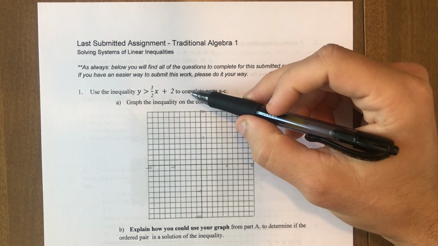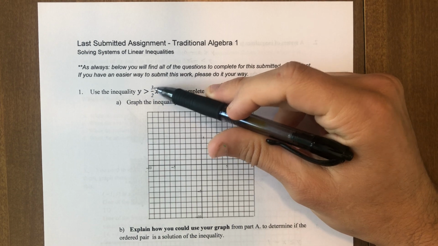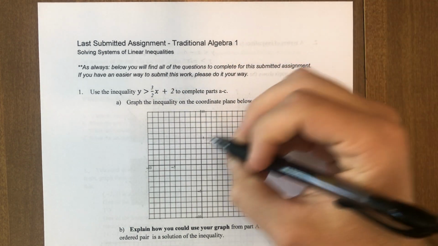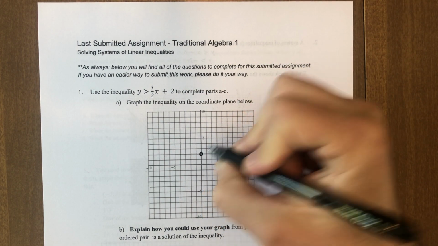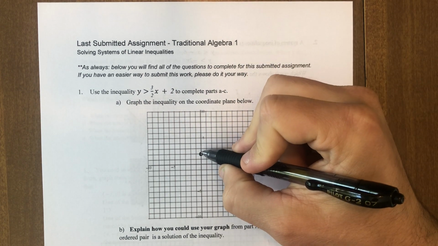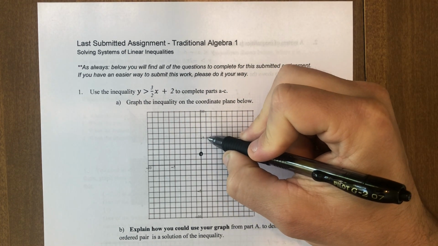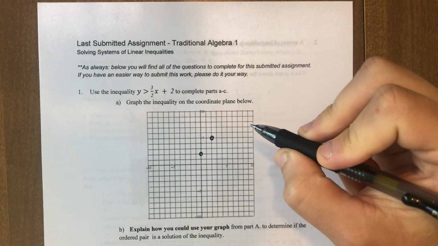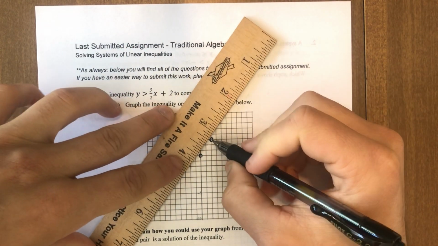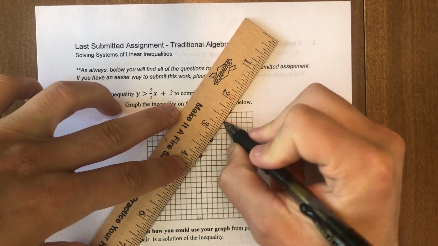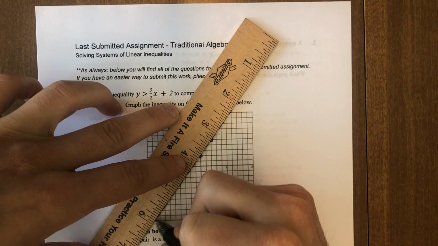You need to graph this inequality: y is greater than 3 over 2 x plus 2. So we're going to start at 2. Our slope of 3 over 2 means I rise 3, run 2. I need to make a dotted or dashed line because of the greater than sign.